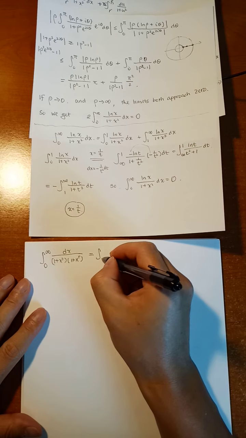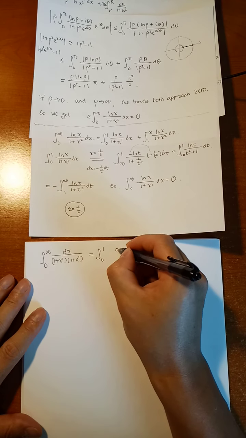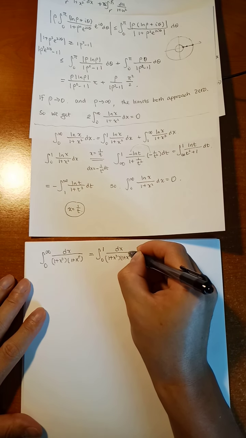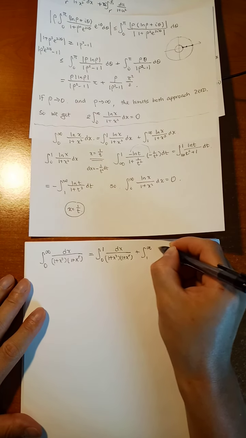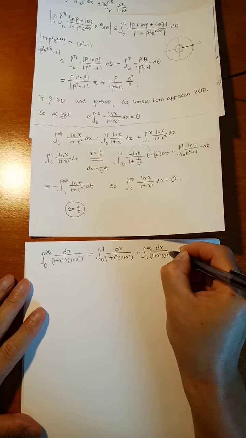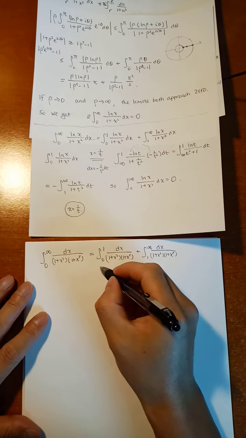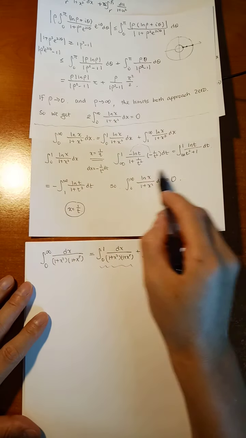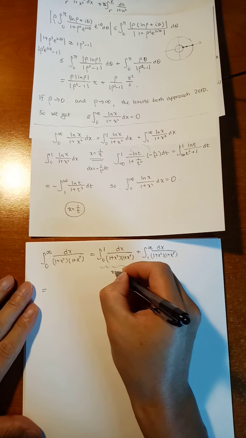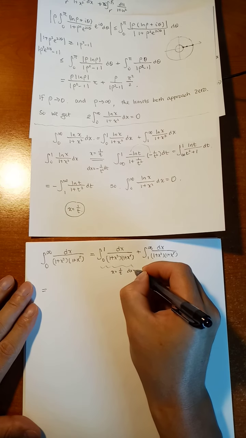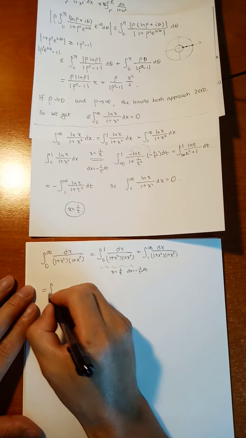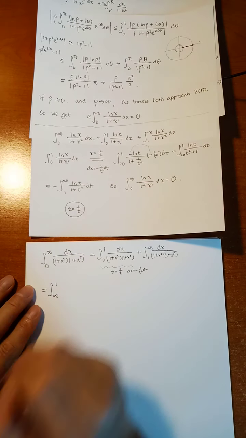One is from 0 to 1. We just copy it: 1 plus x squared, 1 plus x to the rth power, and the other one is from 1 to infinity, dx over 1 plus x squared, 1 plus x to the rth power. All right? And for this term, I'm going to apply this trick. Let's see what we have. Here I'm going to use this trick. Let's see, this integral becomes from infinity to 1.